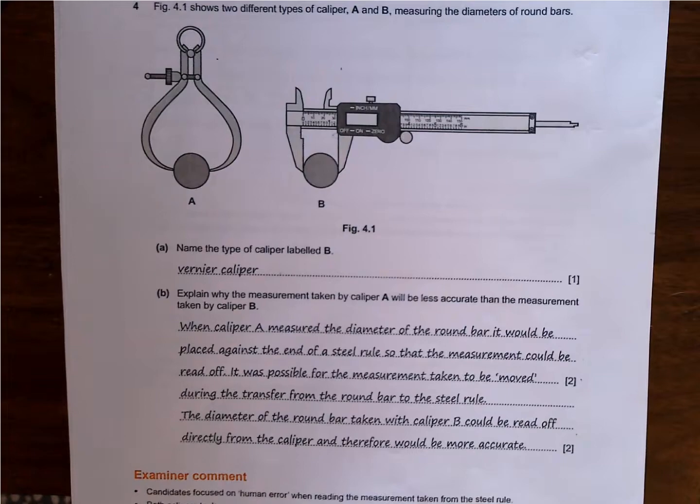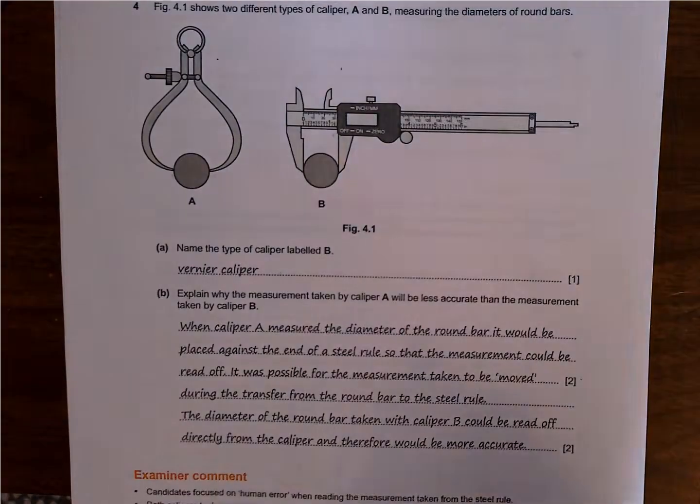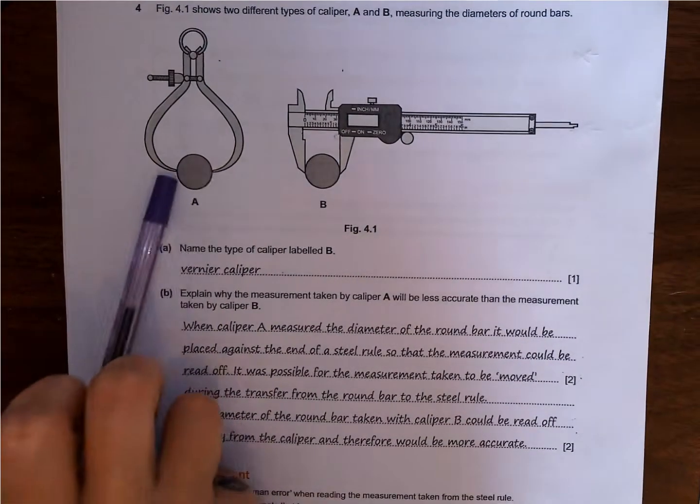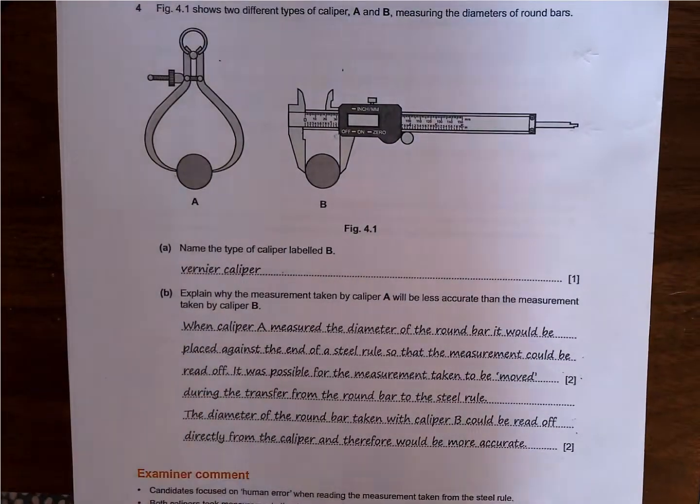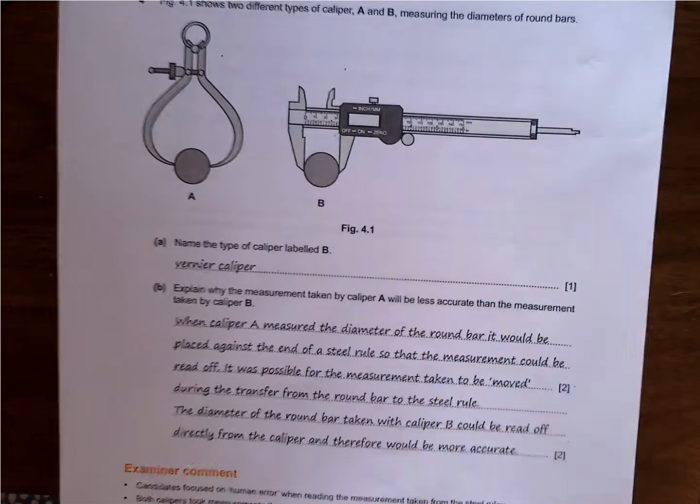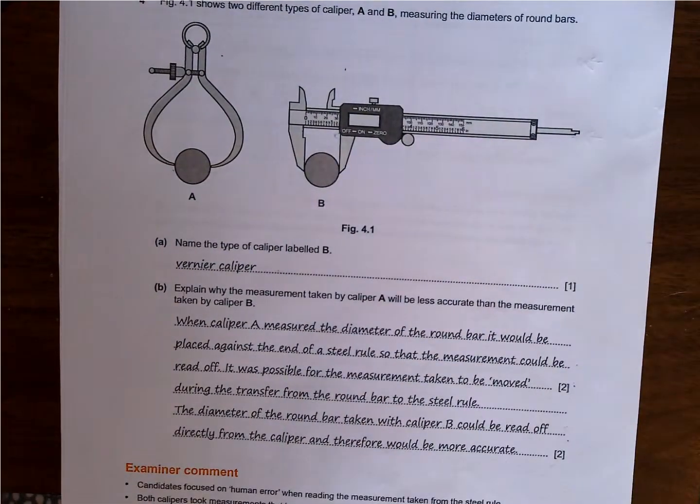What the examiners have said is that candidates focused on human error when reading the measurement taken from the steel ruler. So remember that it should also be stated that it could be the tool itself if it's not a human error. And both calipers took measurements that involved human error.